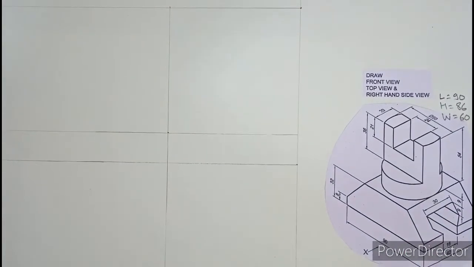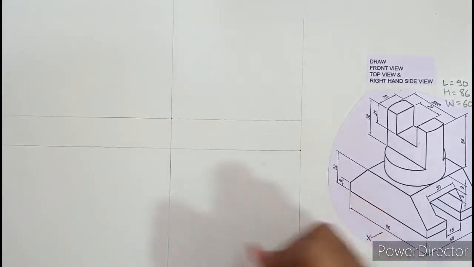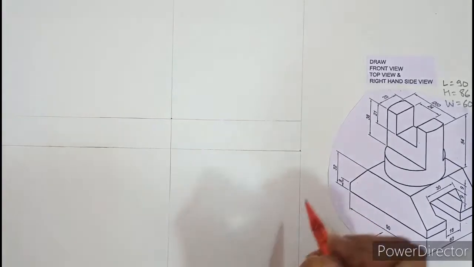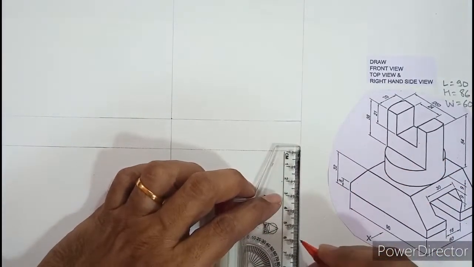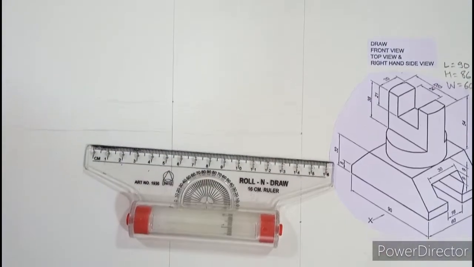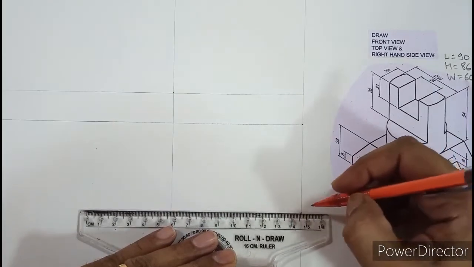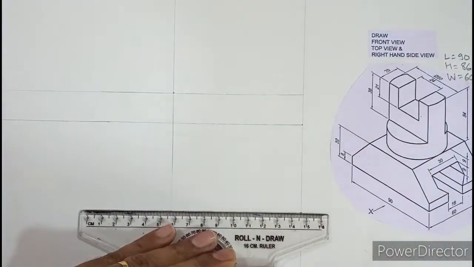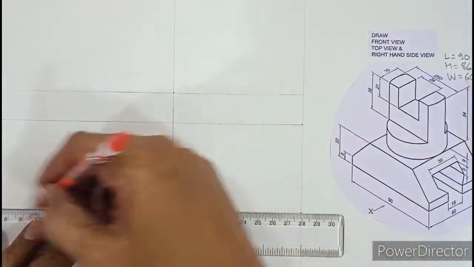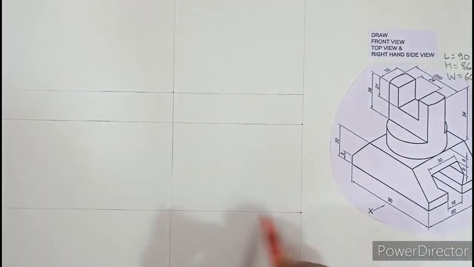Now from this 20 over here we need to mark the width of the object so that we can get the top view box. So top view comprises of length and width. Length is already 90, we need not measure again. Width is 60 millimeter. So from here I need to mark 60. Okay, so once 60 is marked, from here I need to roll down and draw a light line of 60 millimeter. Let me extend this further. Okay, so this is the front view box that is ready. This is the top view box that we had drawn just now.